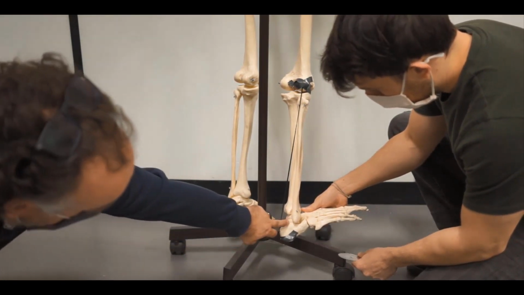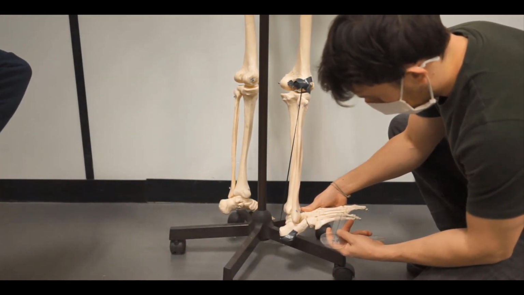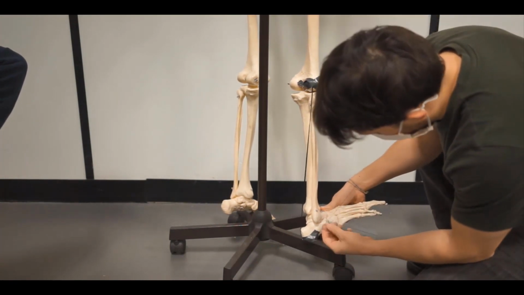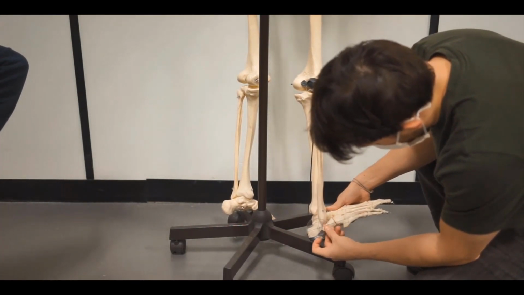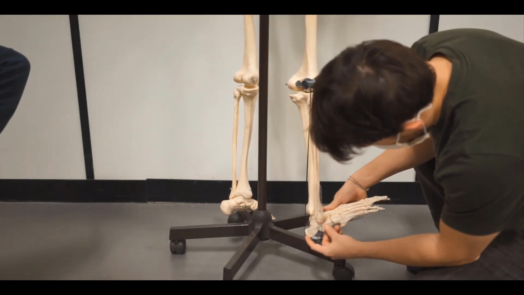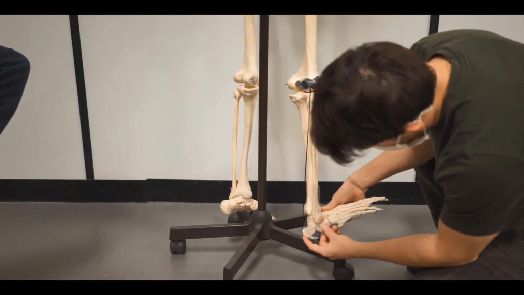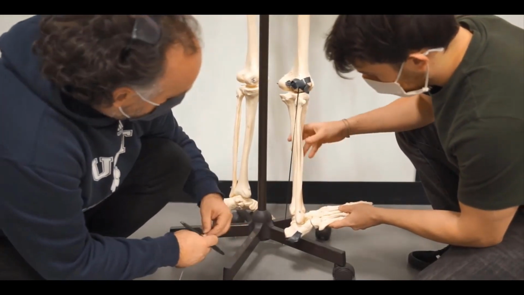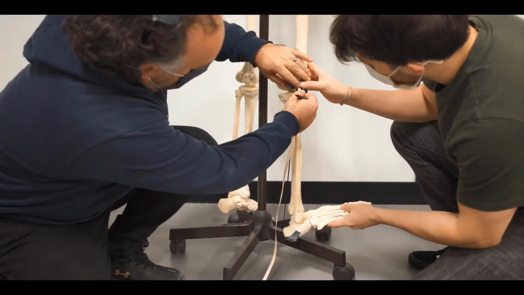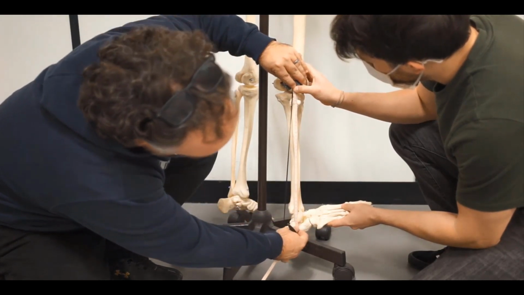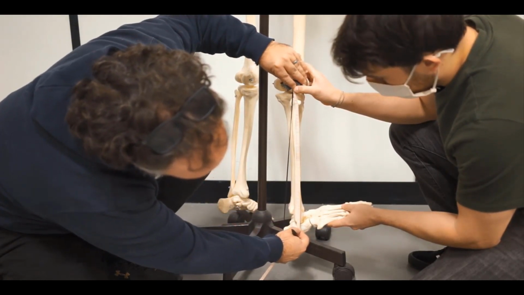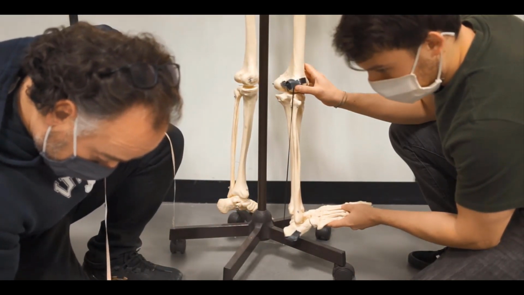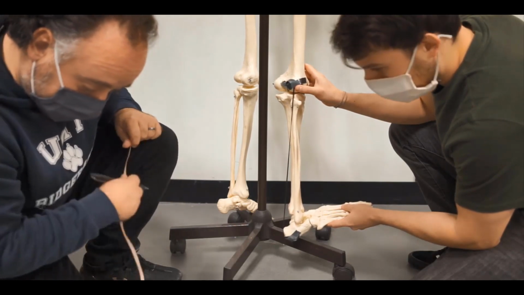But you can see that Ian is making sure that I just locate it directly at the joint center of the talocalcaneal joint. So he's taking the distance from the origin to the joint center, the insertion to the joint center.